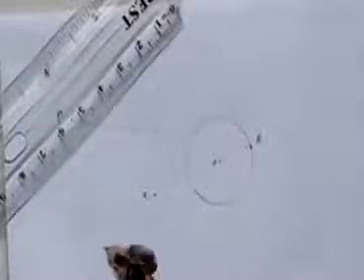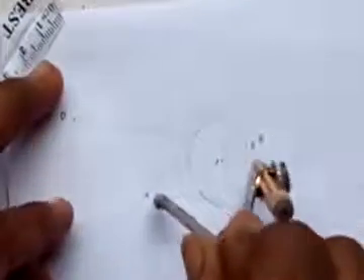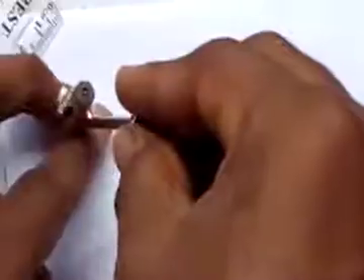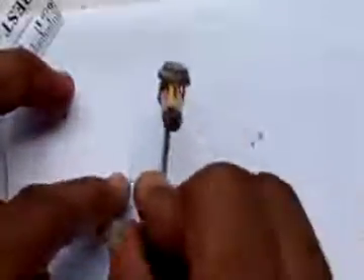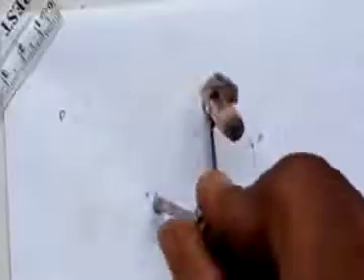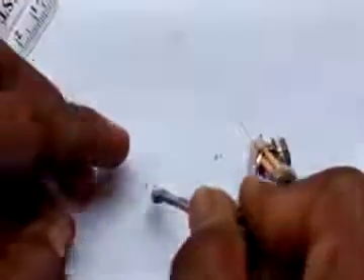So with center X, you open your compass to P. Then you draw your circle with center X and radius XA. Draw the required circle. So it will also pass through point P. So here you go. This is how to draw.